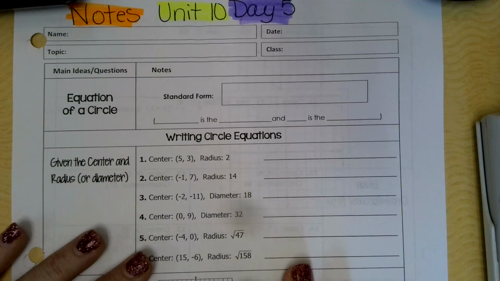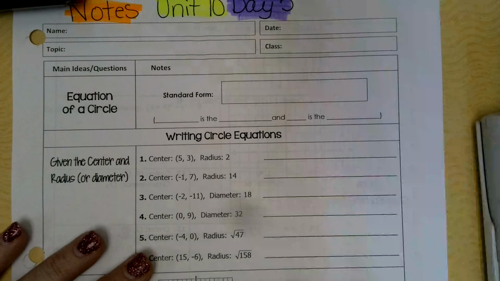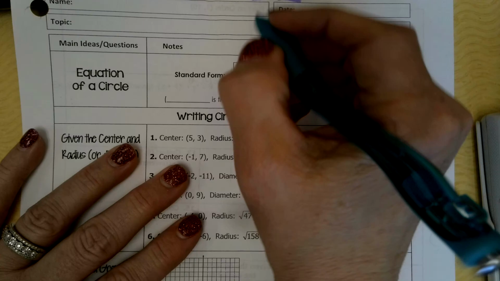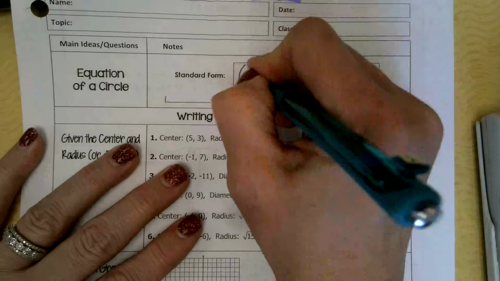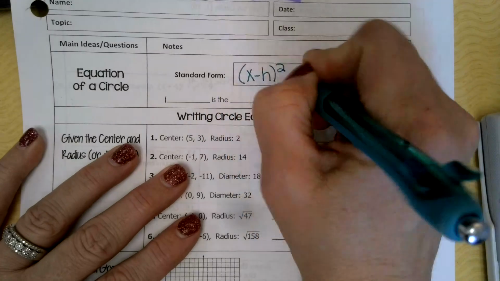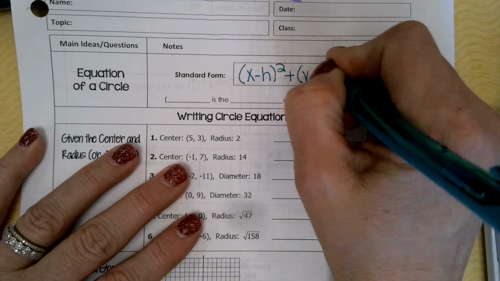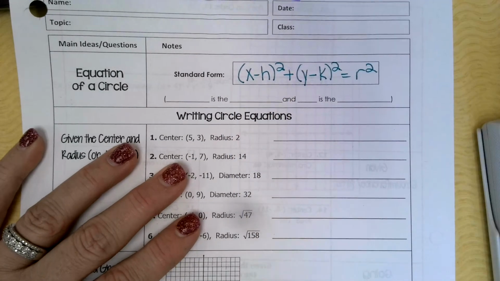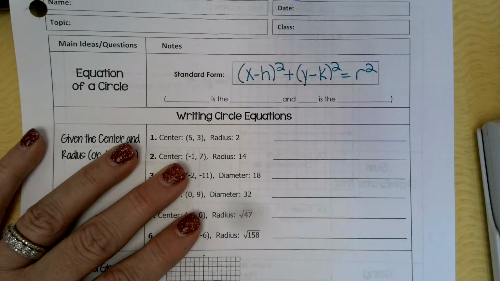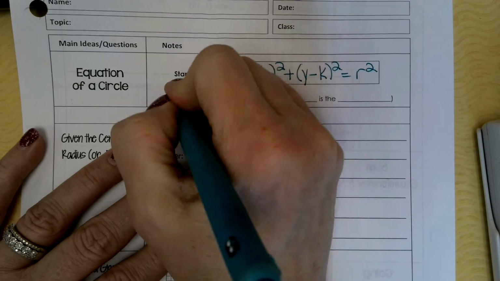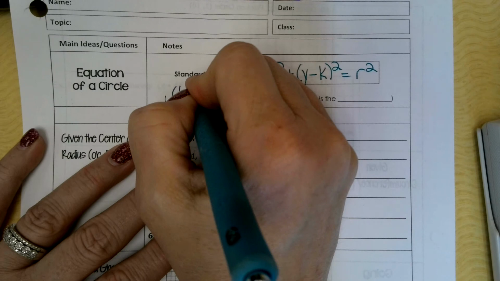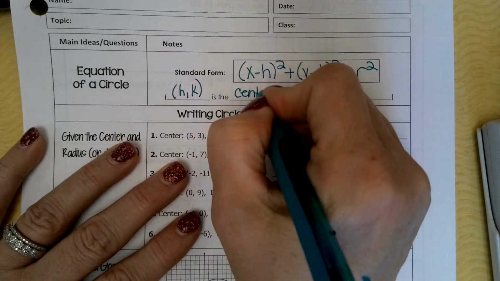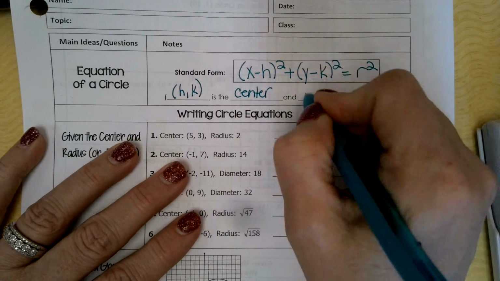So first thing, let's get the circle equation written down. Now, I actually showed this to you previously, so let's see if you remember it. So, circle equation. All right, there's the circle equation. We talked about (h, k) being the center, and r is the radius.